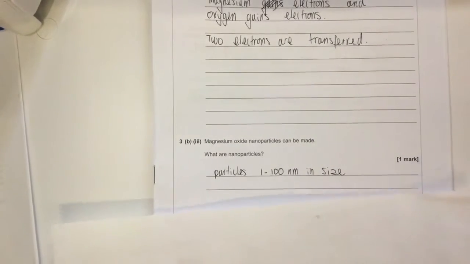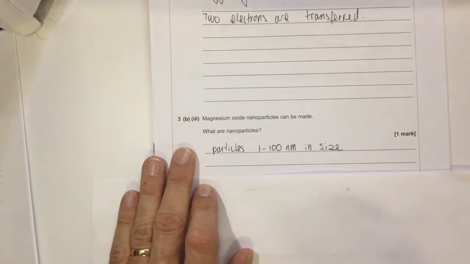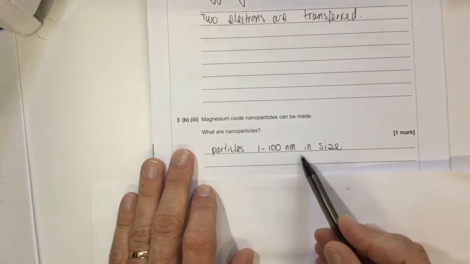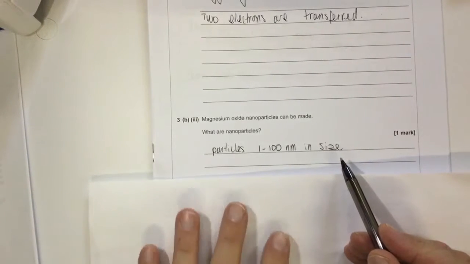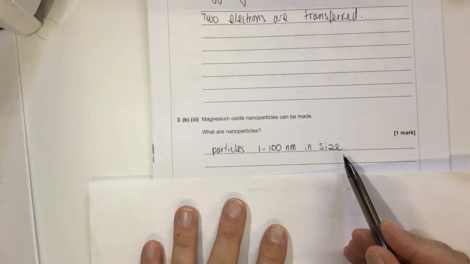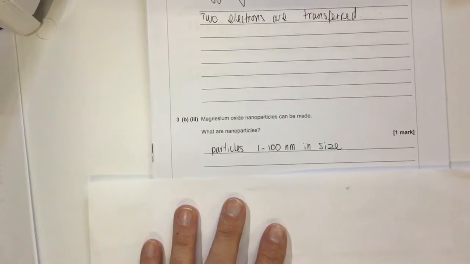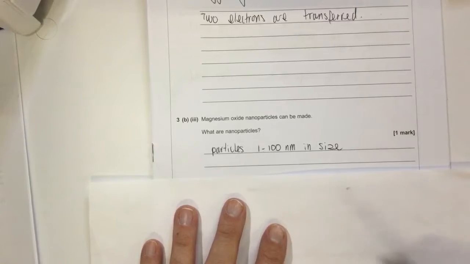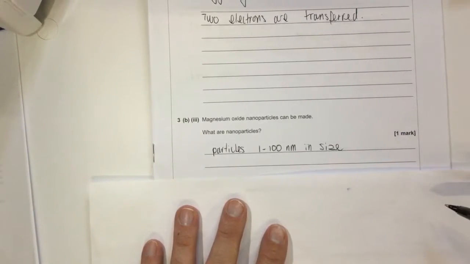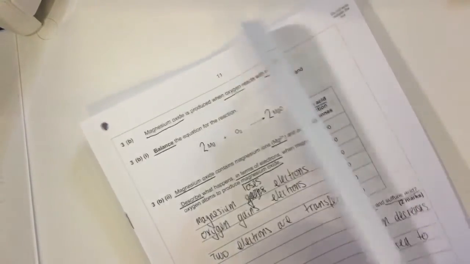Last little bit there, just a quick question. What are nanoparticles? They are particles between 1 and 100 nanometers in size. That's just a 1 mark question. It's just something that you'll either know or not know, but it's worth trying to remember all those key facts, because it's not just about 6 mark questions. It's about recalling those little bits of information that are going to get you an odd extra mark here and there.